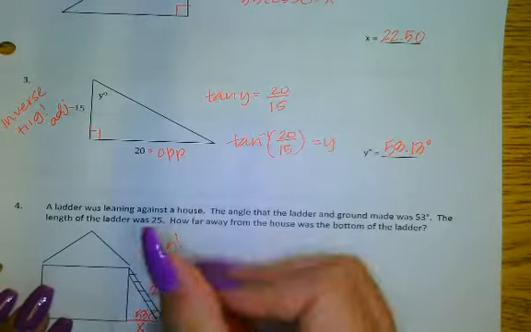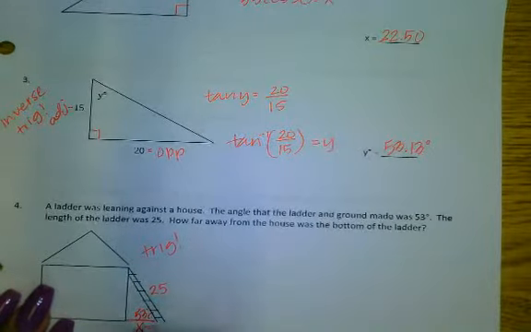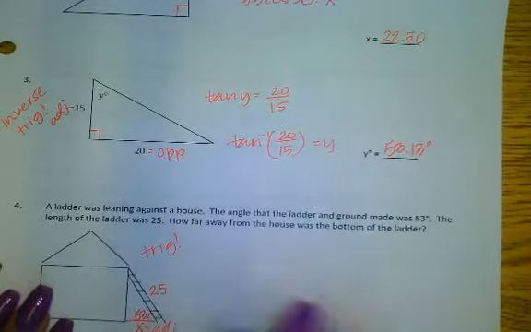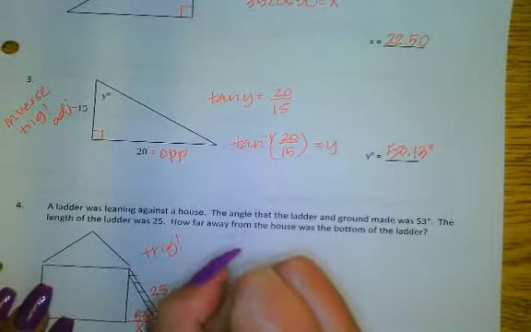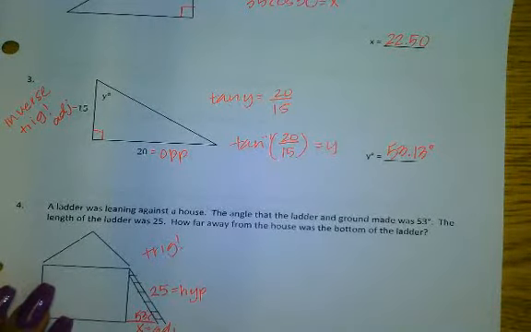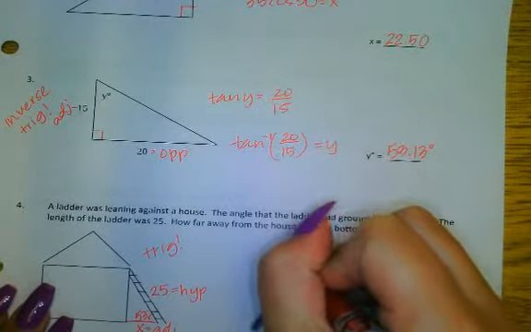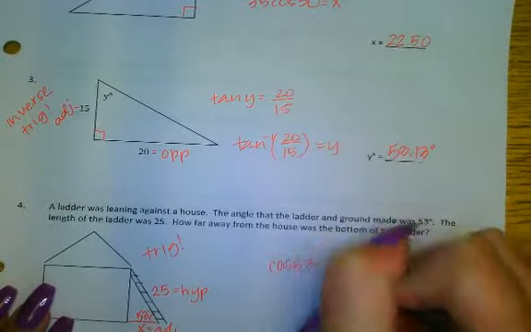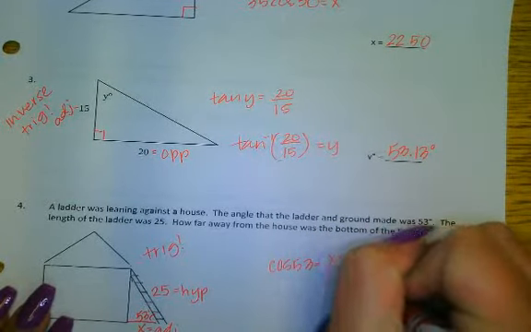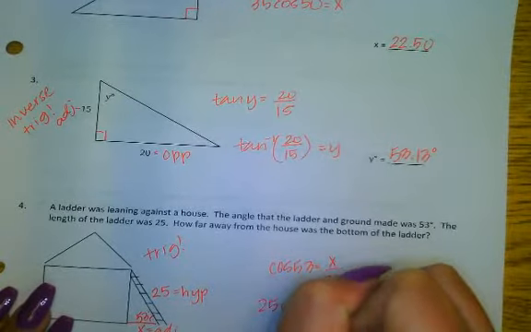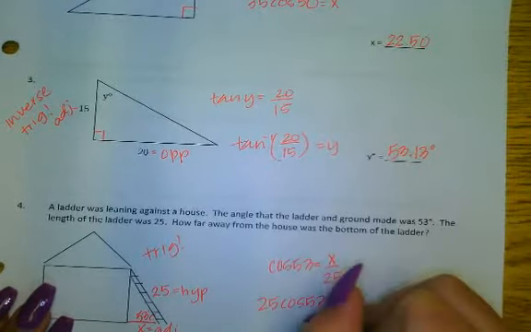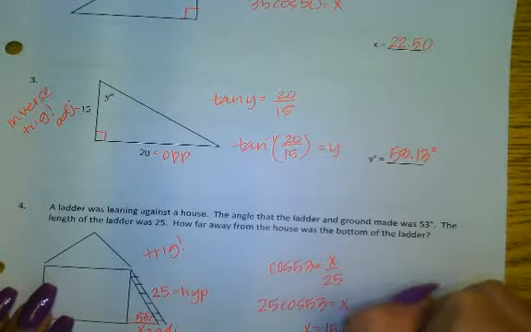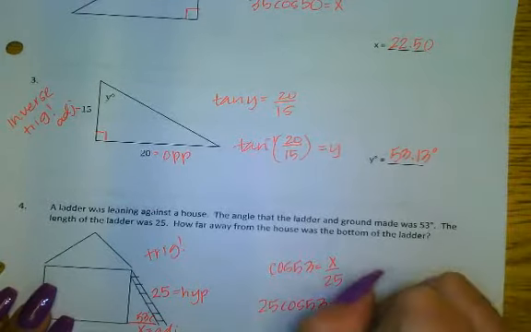Okay, x is what in relation to 53? Adjacent. And 25 is hypotenuse. Okay, so which trig function should we use? Cosine. So you have cosine of 53 equals what? So you have 25 cos 53 equals x. And then whatever the units is, because we're talking about a distance.